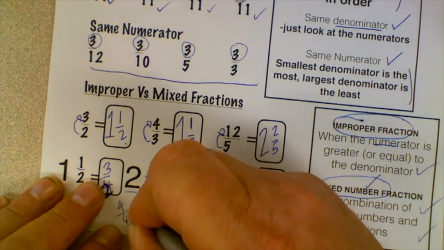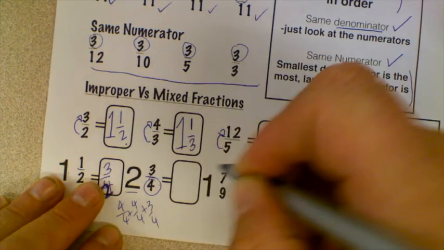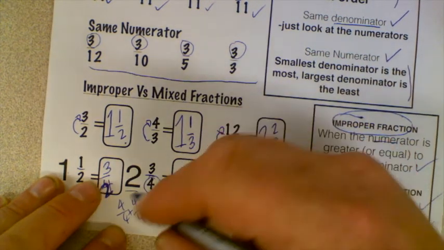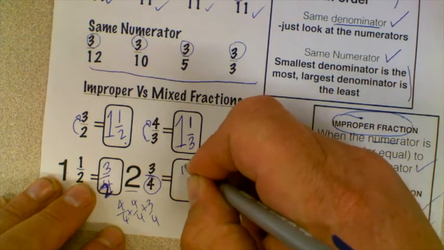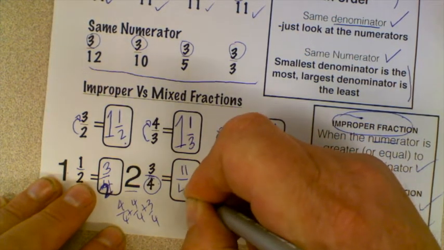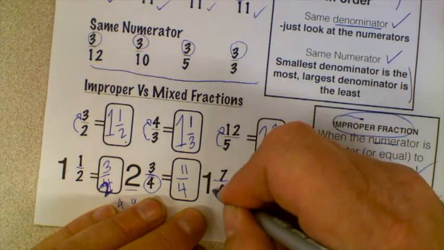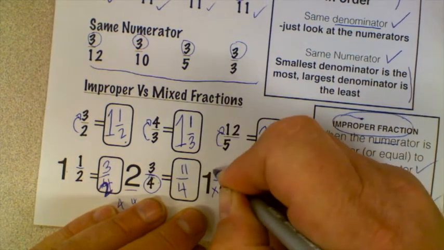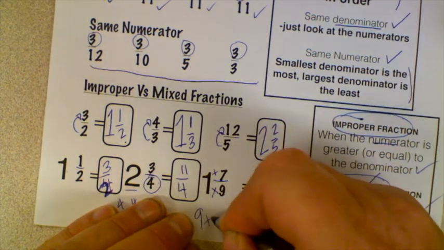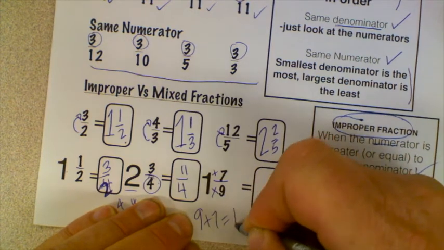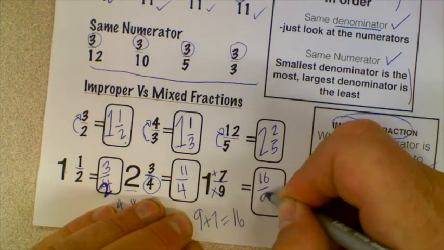So 2 is really 4 out of 4 plus 4 out of 4 plus the 3 out of 4. You add those all up and you'll see 4 is 8, and 3 is 11. So it's really 11 out of 4. A fast way to do this is to take the whole number and multiply it by the bottom, and then add the top. So 1 times 9 is 9, plus the 7 ends up with 16. So it's 16/9.